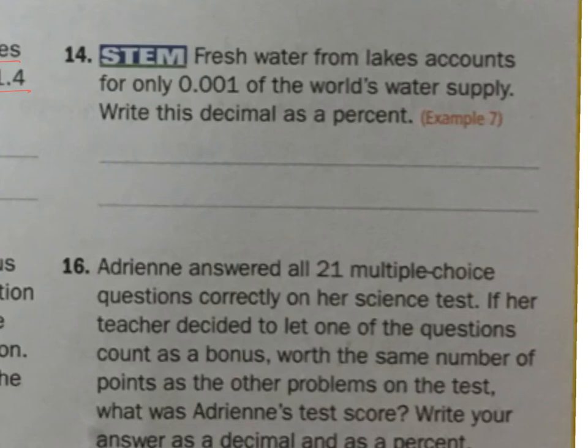Fresh water from lakes accounts for only 0.001, which is 1/1000th of the world's water supply. That's not much fresh water. Write this decimal as a percent. Okay, so I have 0.001.